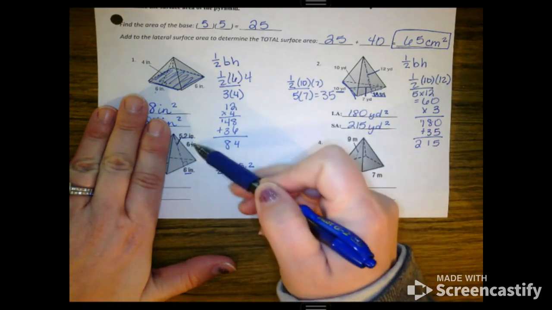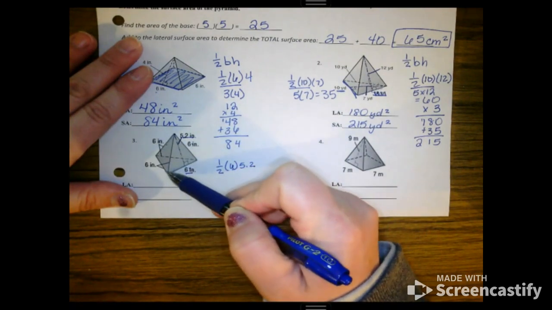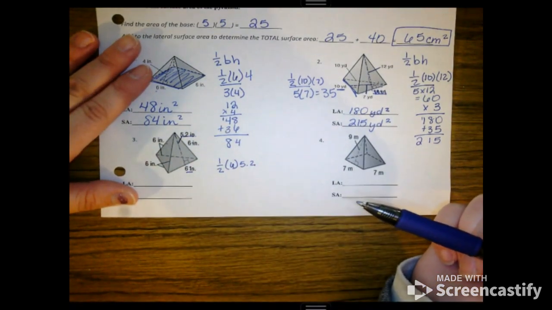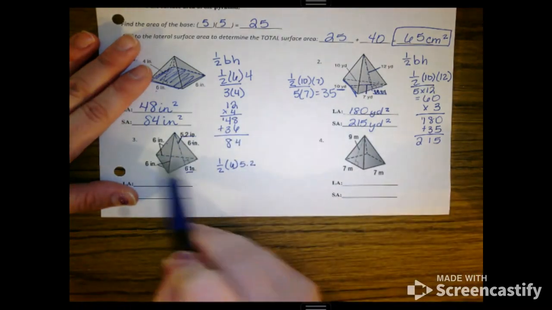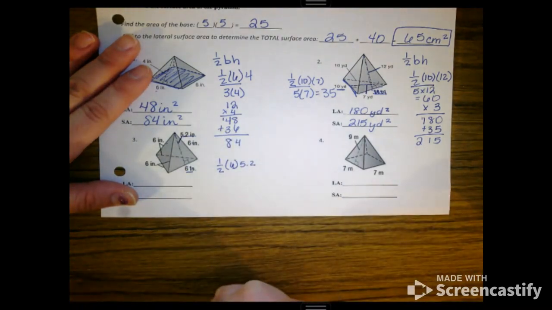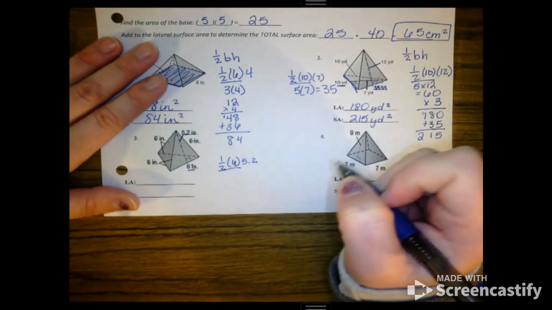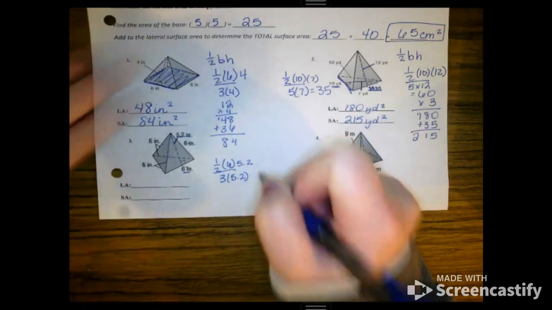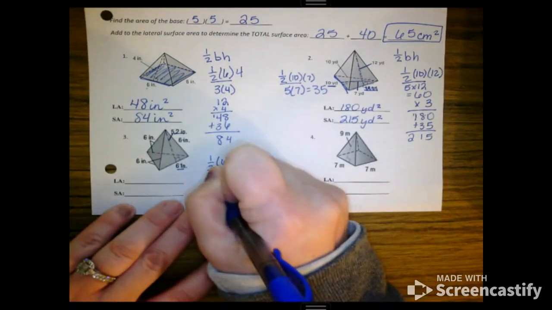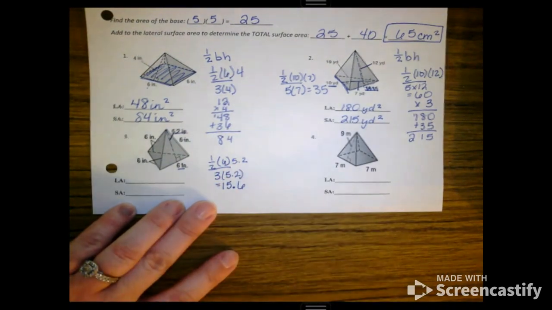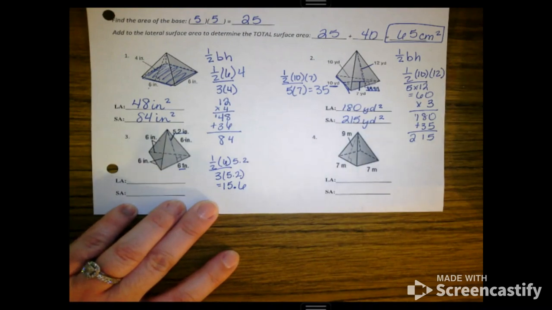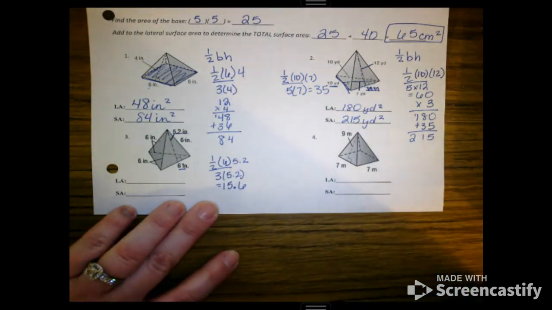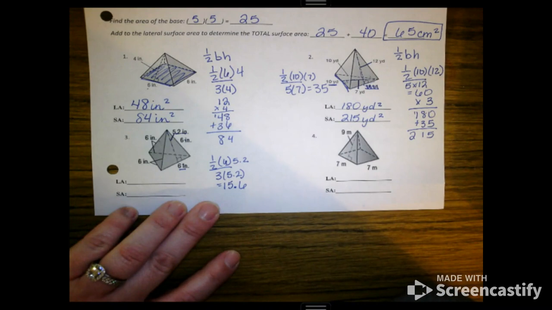So the sides of my triangle are 6 and 6. What does it say the sides for all the other triangles are? Like Connor said, the base triangle is the exact same as all the other ones. So what's half of 6? 3. Then I do 3 times 5.2, which is 15.6. That's just one triangle. We're going to multiply it by 3 for our lateral.